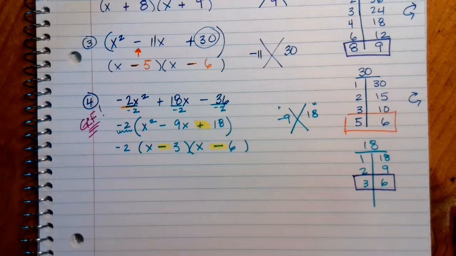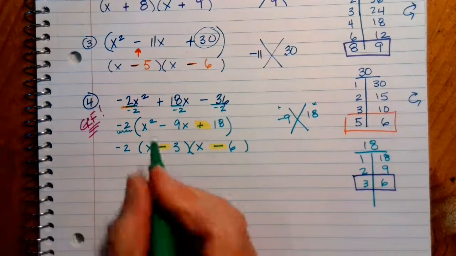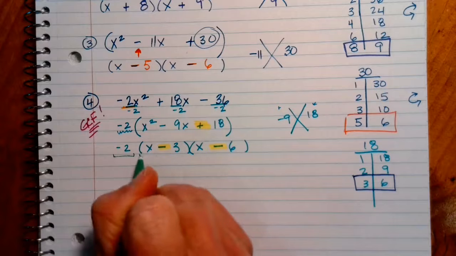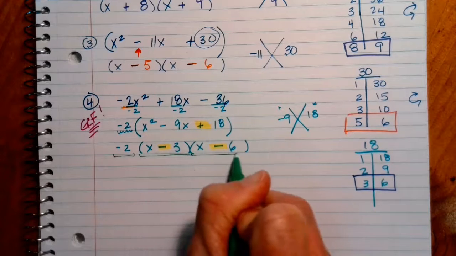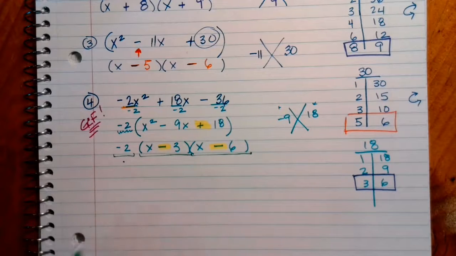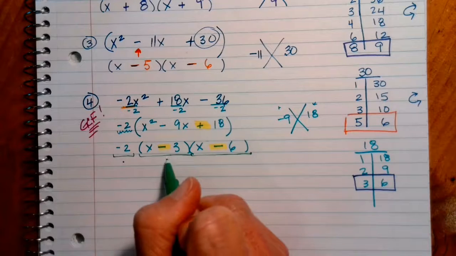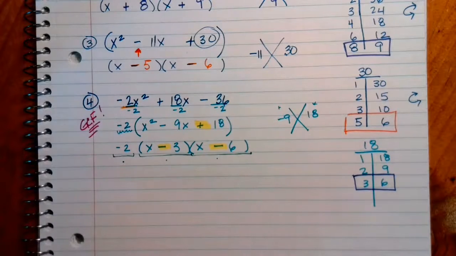So when I'm asked to factor completely, this factors into three different parts. The part I took out is my GCF, and then my two binomial linear expressions. All right, how you doing so far?